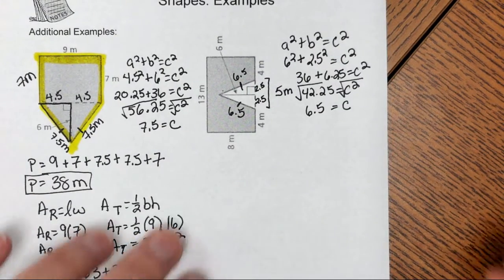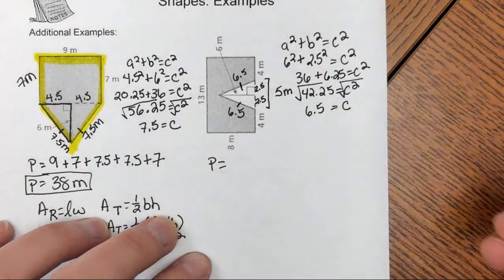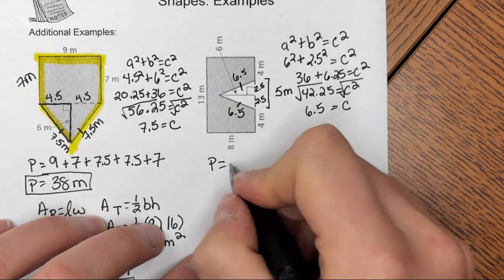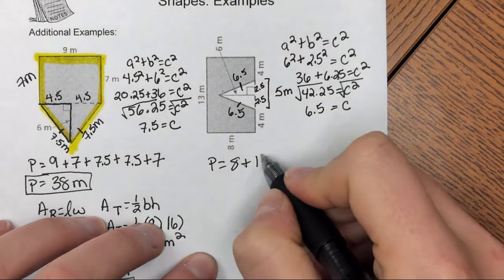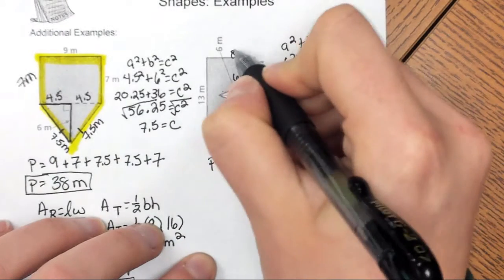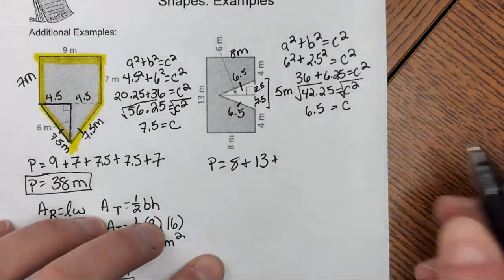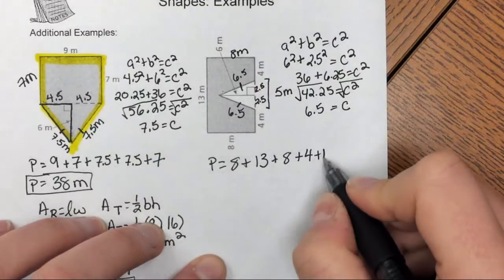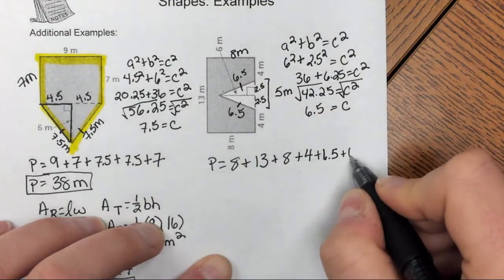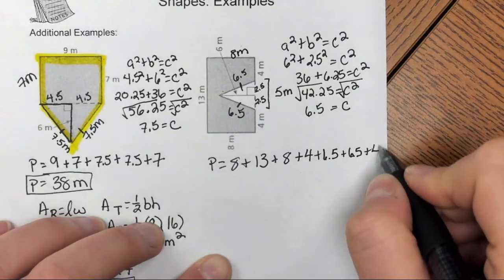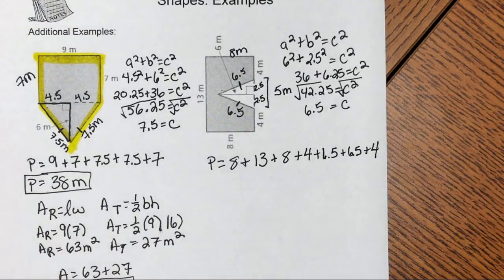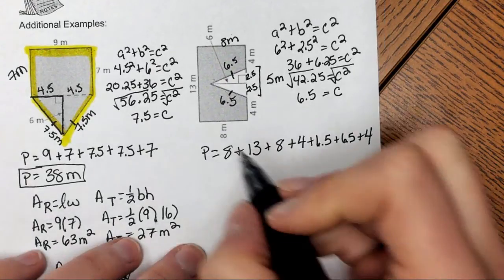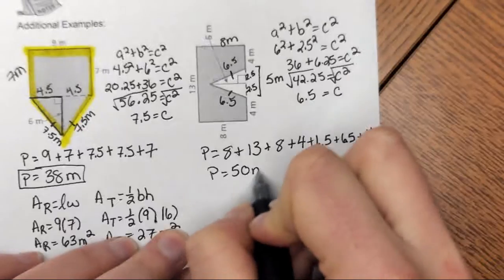So then again, perimeter, we just add up all the side lengths. Pick a place to start and go all the way through. So here's 8 plus 13. Other side of the rectangle, I forgot to label, is also 8, right? These two are congruent. So plus another 8, plus 4, plus 6.5, plus 6.5, plus 4. All right, add those all together. And you end up with a perimeter of 50 meters.